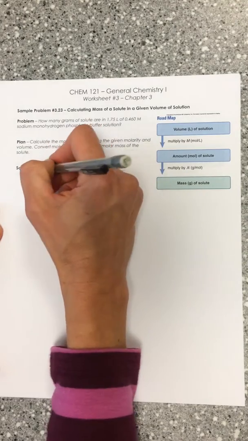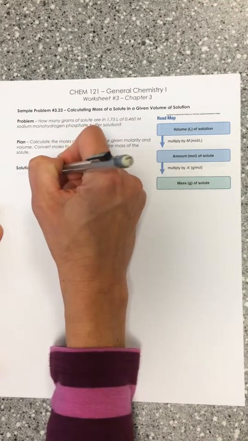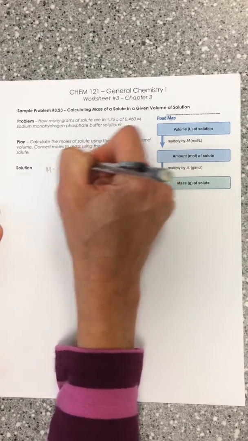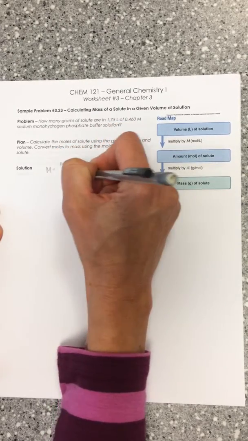And so again, key to solving this problem is recognizing that molarity is the number of moles of solute in a liter of solution.